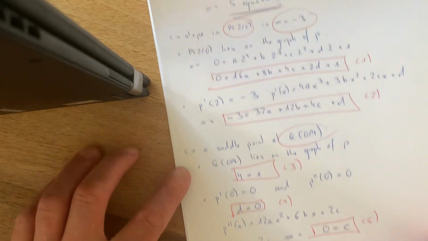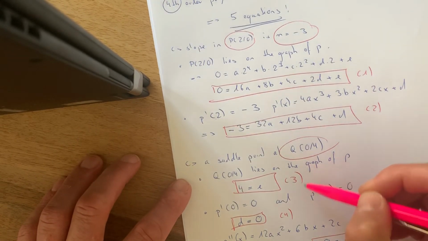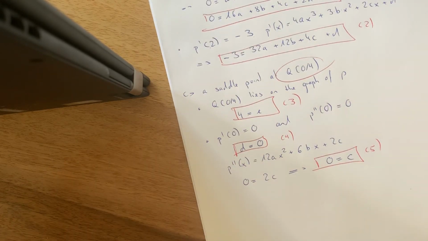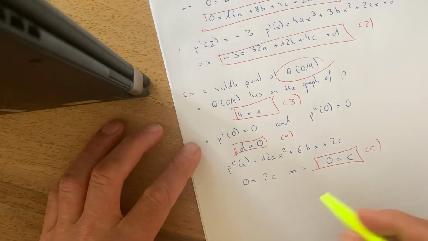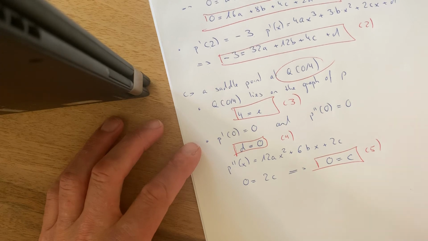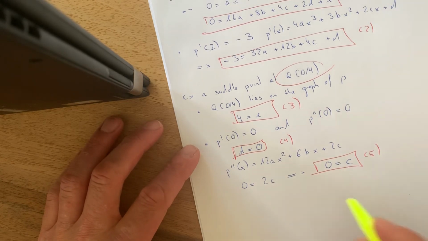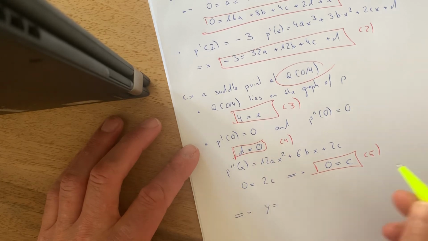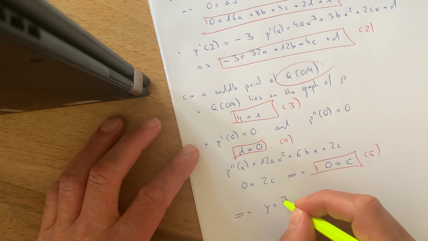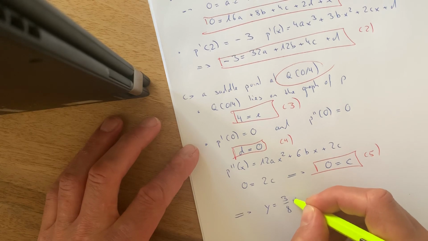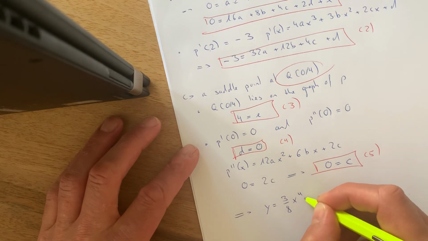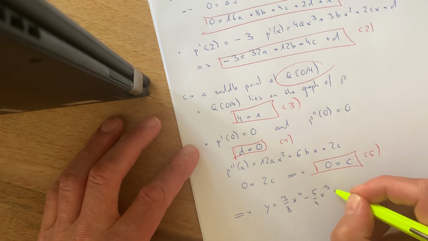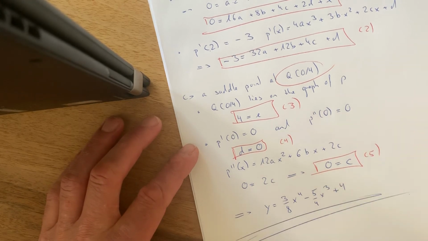And now I'm done. You see, I have 1, 2, 3, 4, 5 equations. I take my calculator and solve the system of equations, and as a result I get numbers for a, b, c, d, and e. So I can write down the function equation y equals 3 over 8 times x to the power of 4 minus 5 over 4 times x to the power of 3 plus 4, and that's everything.